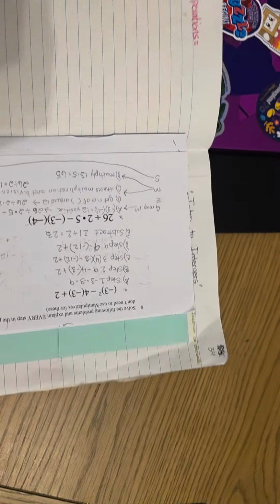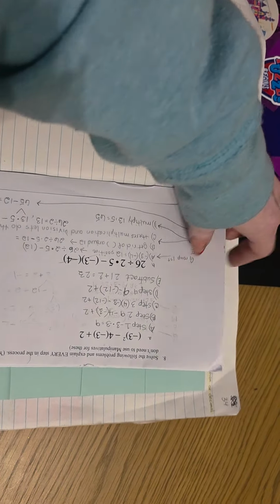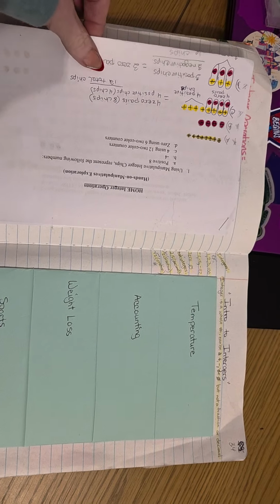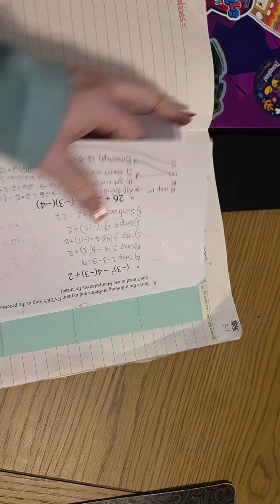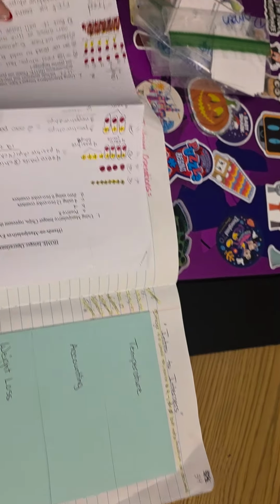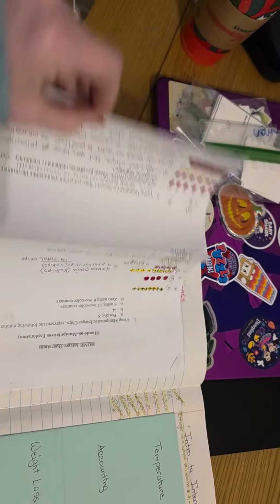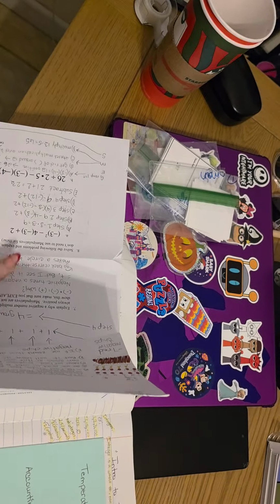This is page 33. The back of page 33 has the integer operations form on there. These both have been corrected and filled out. These last two have been corrected.